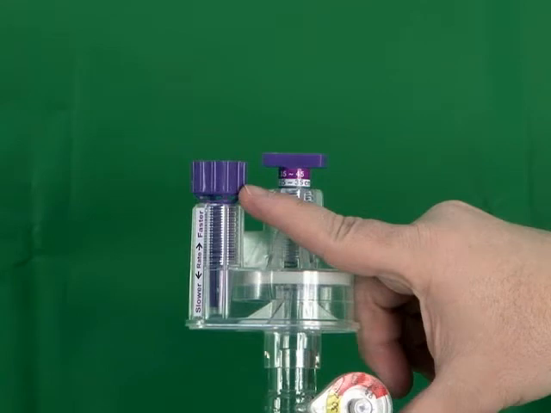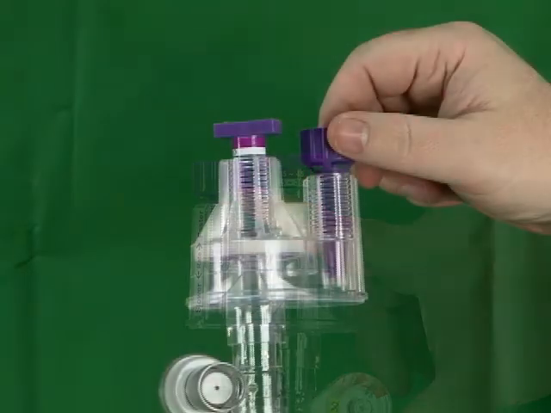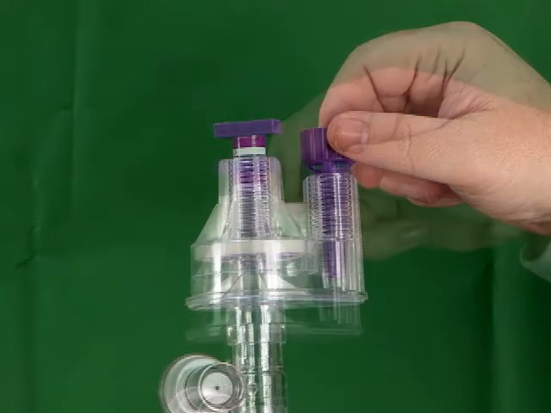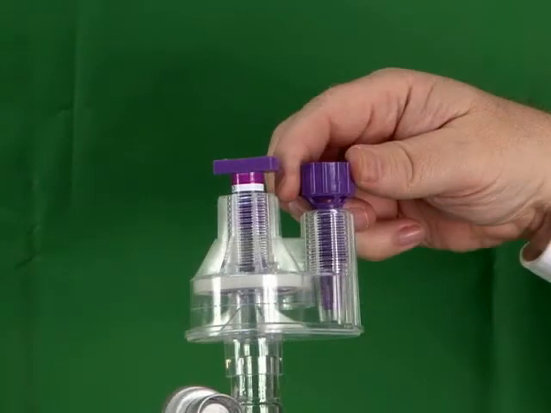The rate dial functions like an adjustable expiratory resistor, controlling the patient's exhalation time. Turning the rate dial inward or clockwise increases the exhalation time. This slows down the patient's breathing rate. Turning the rate dial outward or counterclockwise decreases the exhalation time. This speeds up the patient's breathing rate.